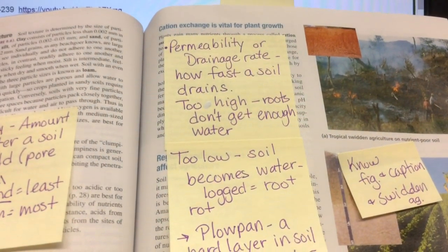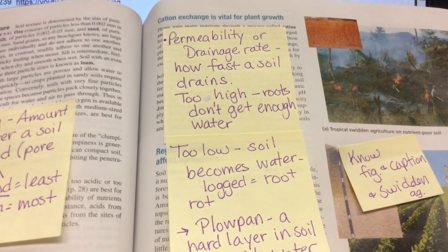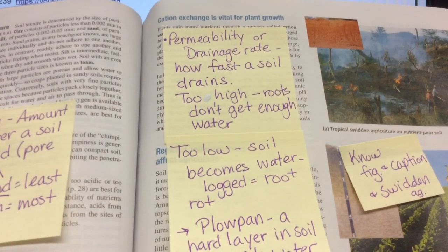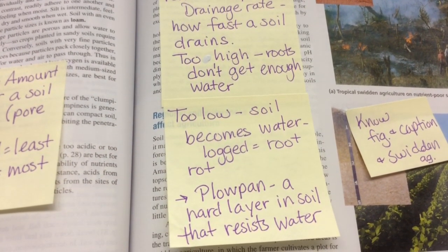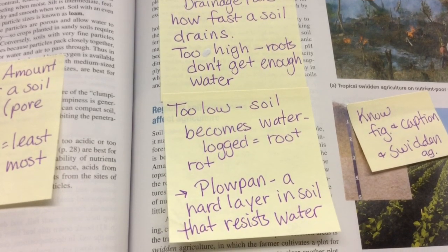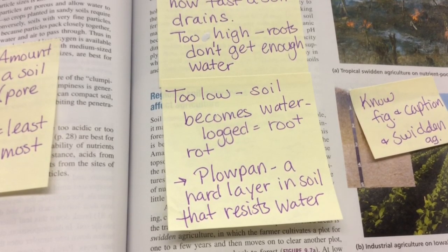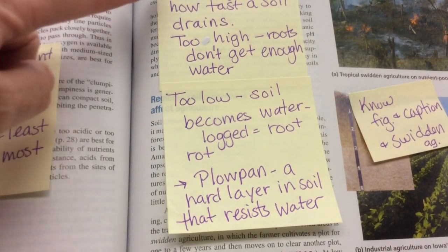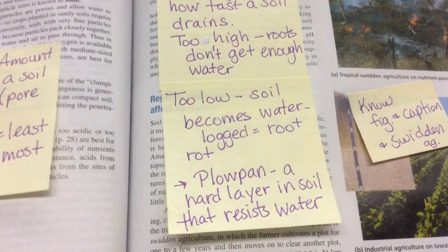Another physical soil test is permeability, which we can also call drainage rate. And if you have too much permeability, if the water goes through too quickly, then your roots don't get enough water. But if it doesn't drain very quickly, your soil becomes waterlogged and you can have root rot. So the roots will rot off of the plant, and that's not what you want. You also need to know the definition of plowpan, which is a hard layer in soil that resists water. And so if you water it too much and it gets stuck here at the plowpan, it can cause root rot as well.